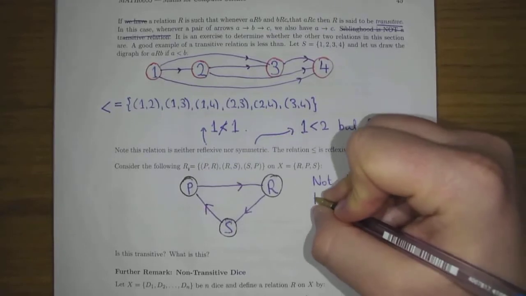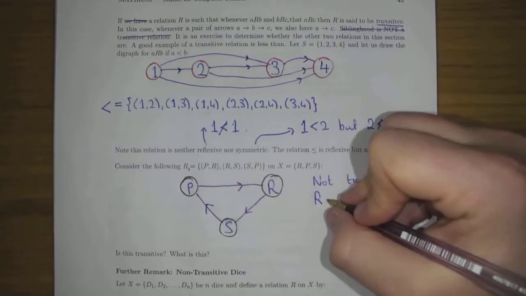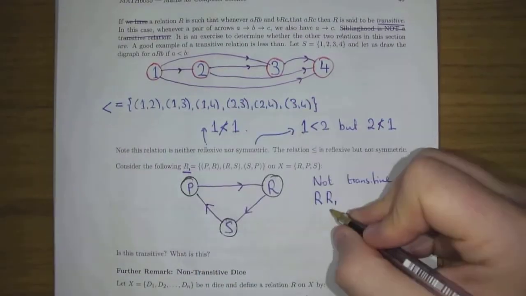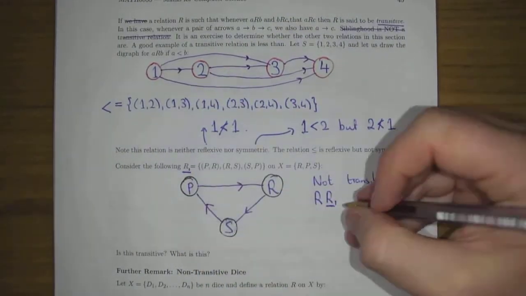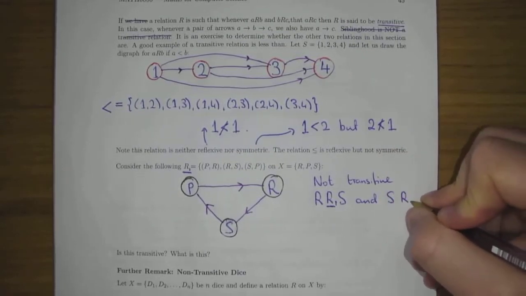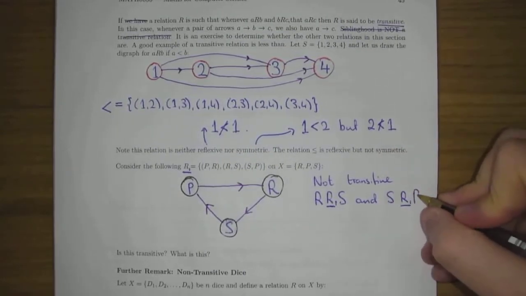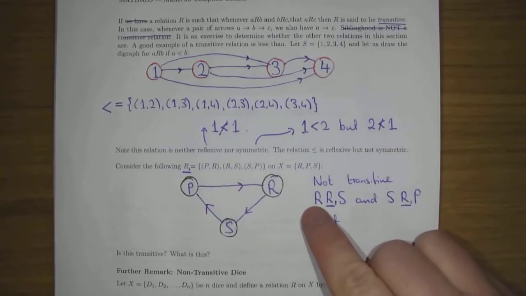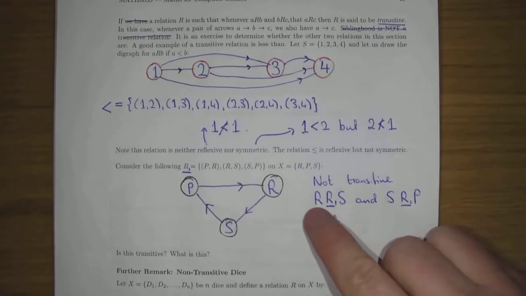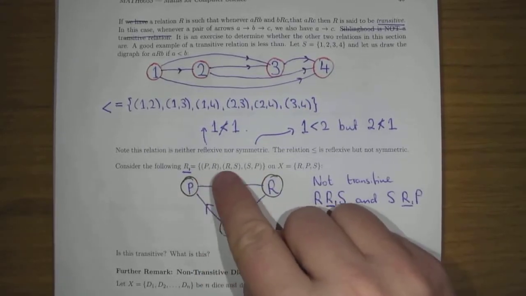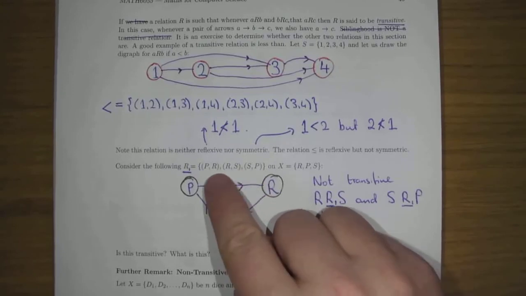You have R is related, and I'm going to have to write this R1, sorry, it's very bad notation. I'll do a line underneath it as well. So R is related to S, and S is related to P, but if it was transitive, if R is related to S, S is related to P, you'd have R is related to P. R is not related to P. You don't have RP, you have PR.